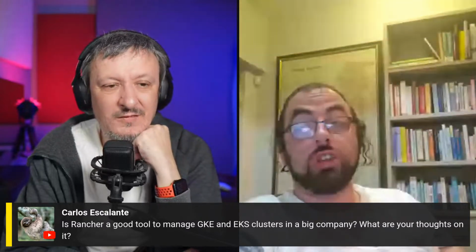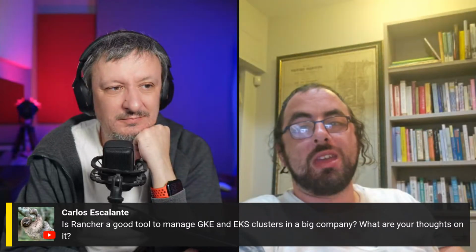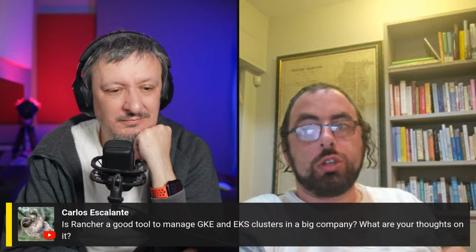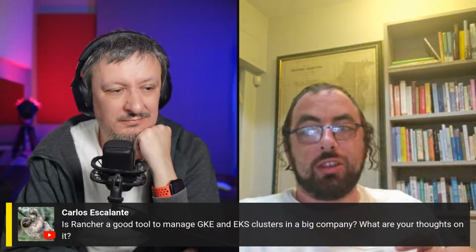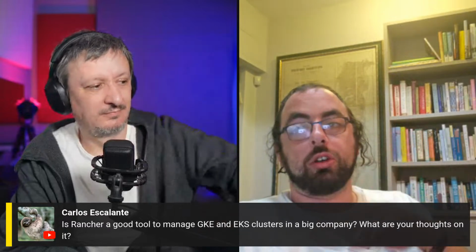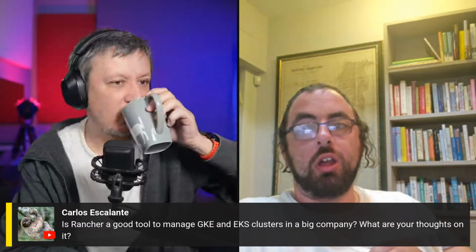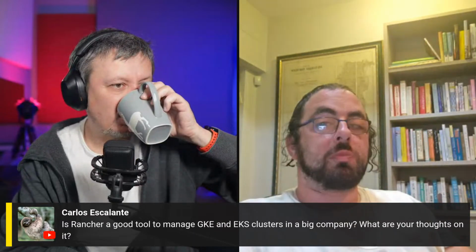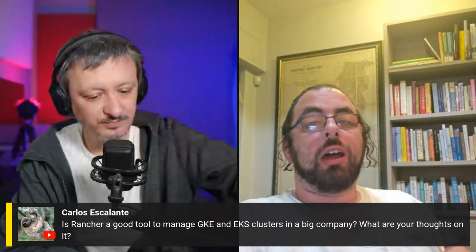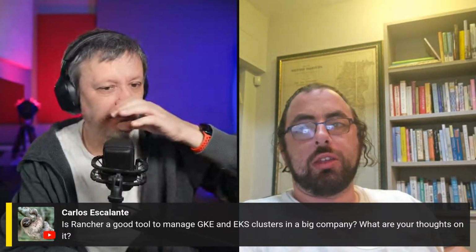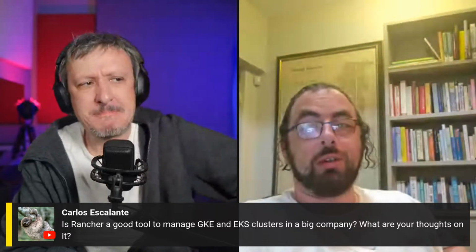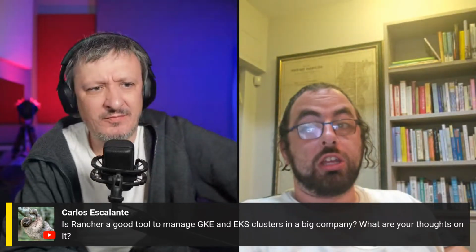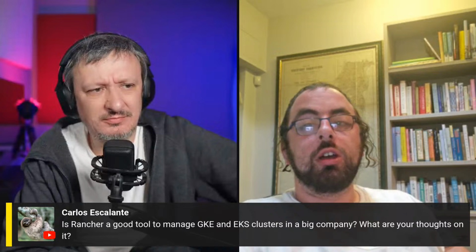So what's the minimum we can do to become Cluster API based, just to mark the checkbox instead of actually adopting the Cluster API methodology. And that really annoys me. And therefore I have a major issue with Rancher. I think that RKE2 is one of the worst distributions I've ever seen in my life. I really don't like their distribution themselves.